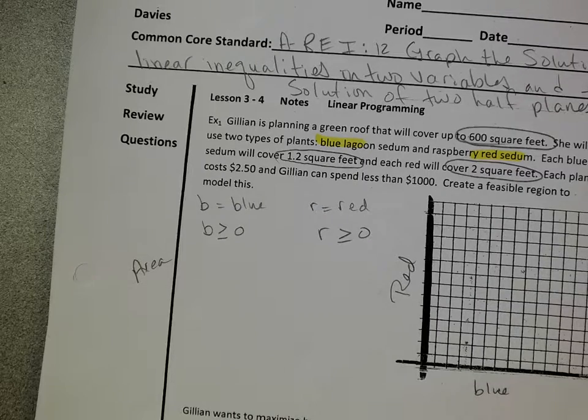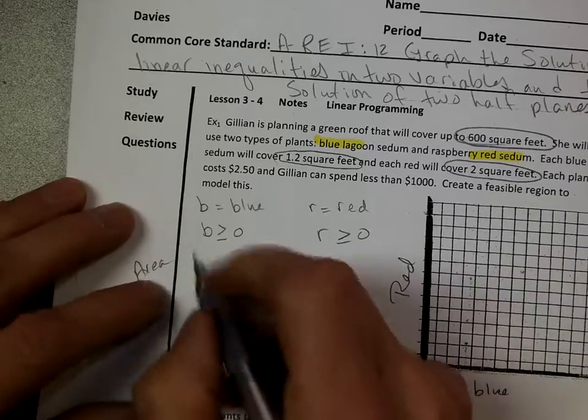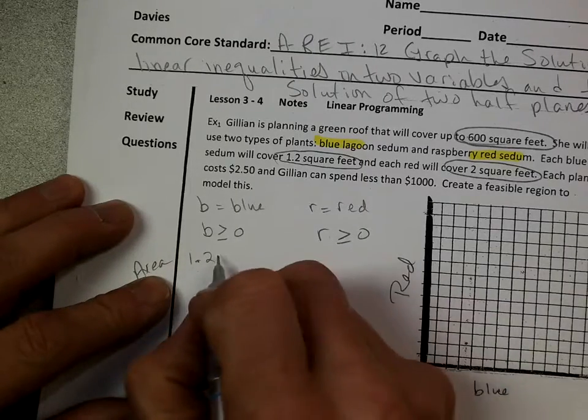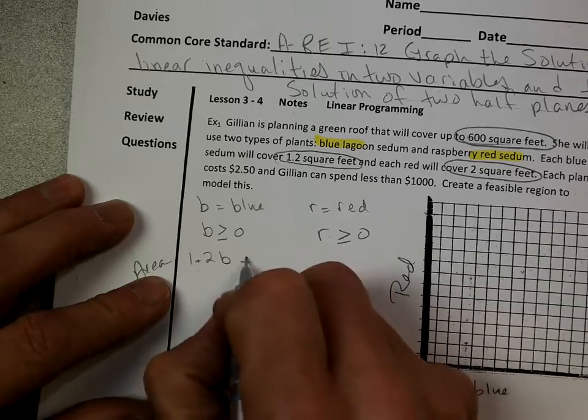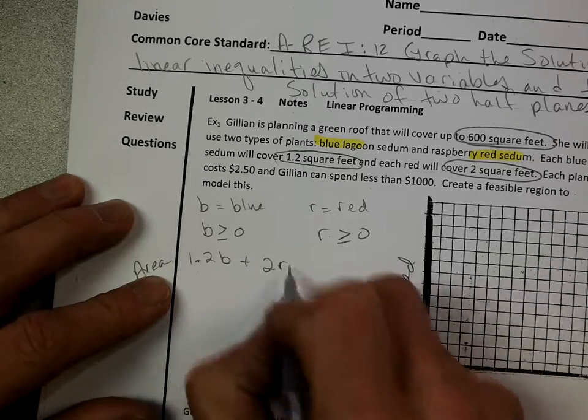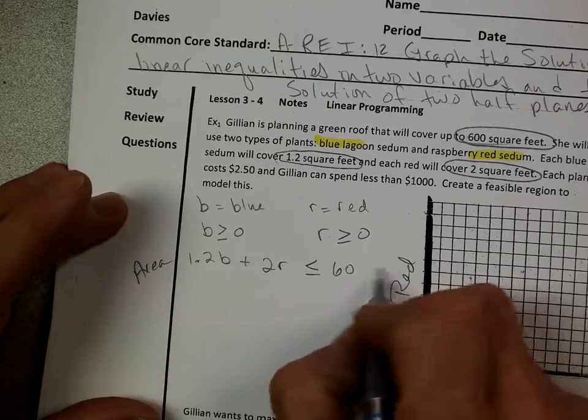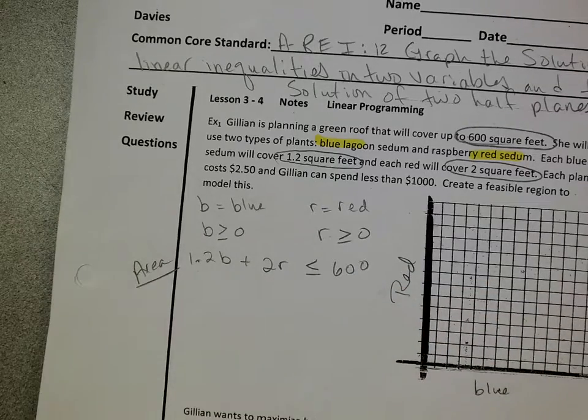It looked pretty, right? But we don't have to. We could do less. So I could have a second equation. We could have 1.2B for blue plus 2R for the red less than or equal to 600. So this is my area formula, okay? 1.2 square feet for the blue plus 2 square feet for the red less than or equal to 600.